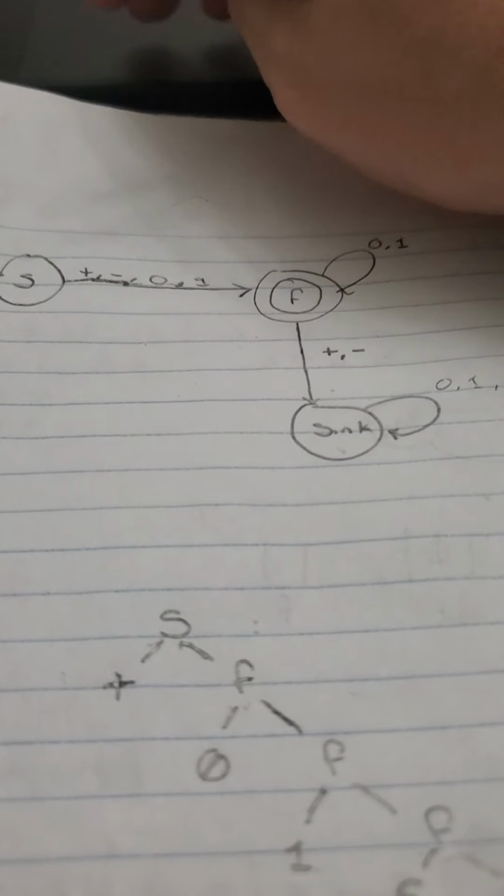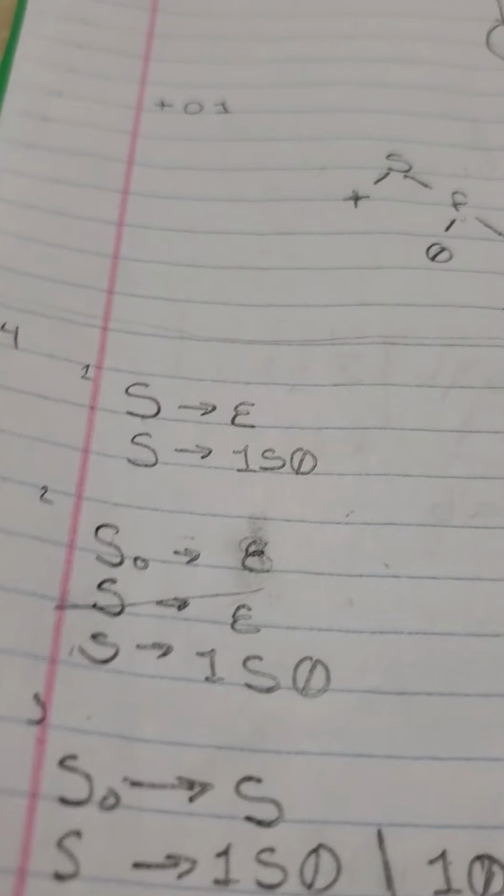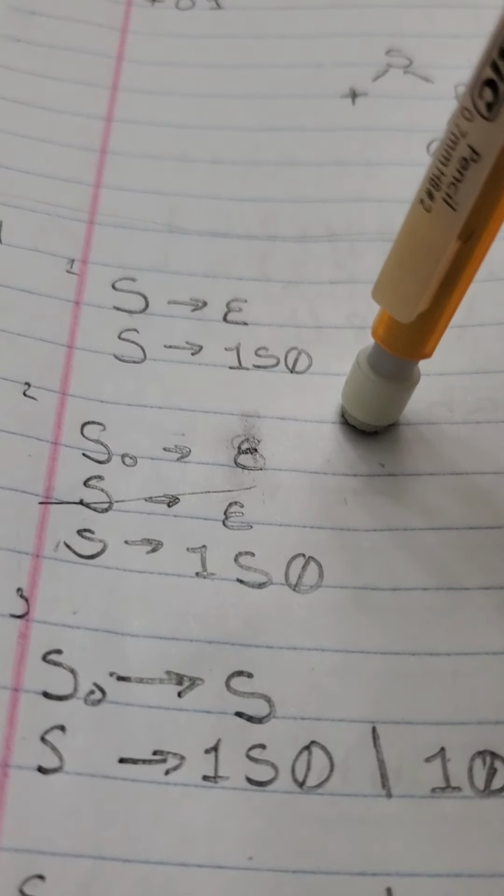So in number 4, what we should be doing is I have to transform step by step my rule S, which is the epsilon and 1S0, to a Chomsky normal form. So that was kind of tricky. So what I did is basically, we have the epsilon and the start state, and we have the start state and 1S0. So what you should be doing every time is adding a new start state with an epsilon.